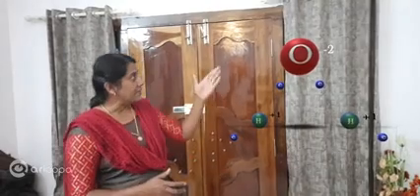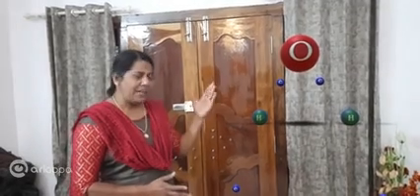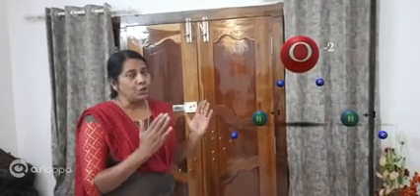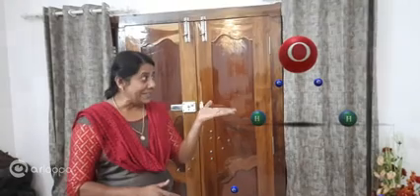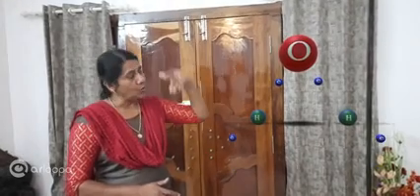Okay, now let us see. Here you can see H2O. It is none other than the water molecule. Formula you know, it is H2O. Here two elements are there. One is hydrogen and another one is oxygen.